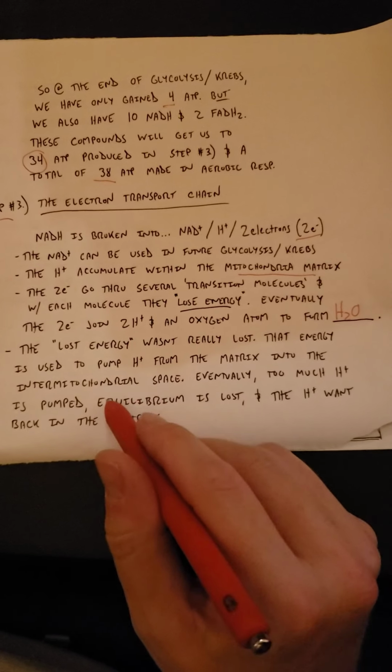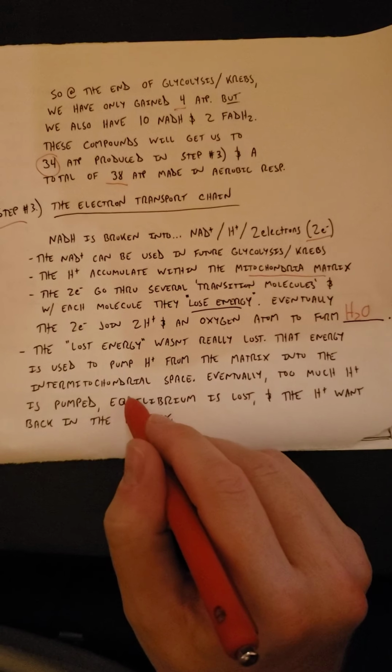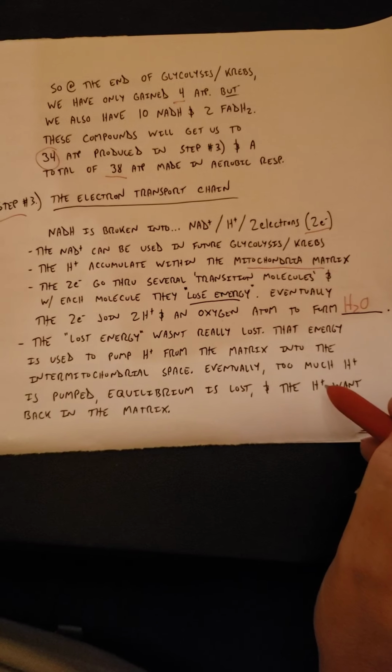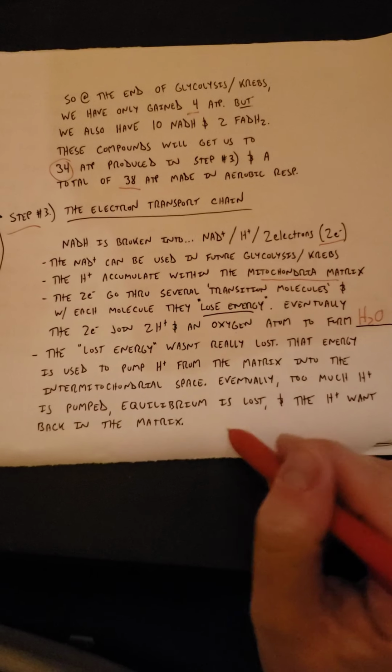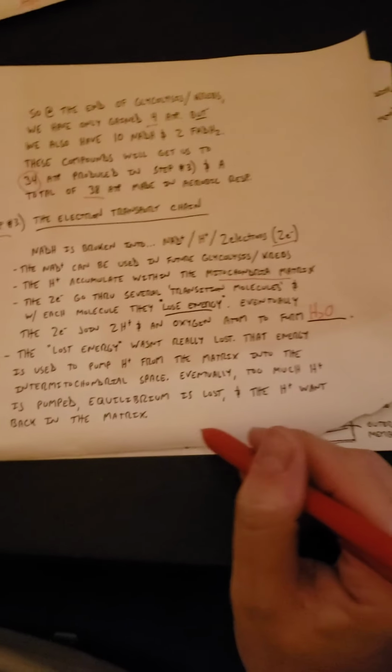Anyway, the lost energy from those electrons wasn't really lost. The energy is used to pump those hydrogen protons from the mitochondrial matrix into the inner mitochondrial space. Eventually we're going to have too many hydrogen protons being pumped out. We're going to lose equilibrium, and they're going to want to get back to equilibrium and get back into the matrix.